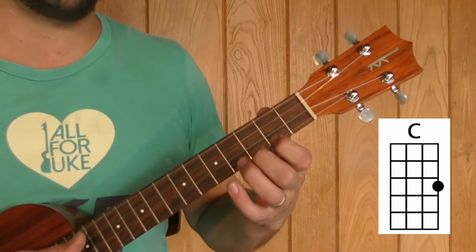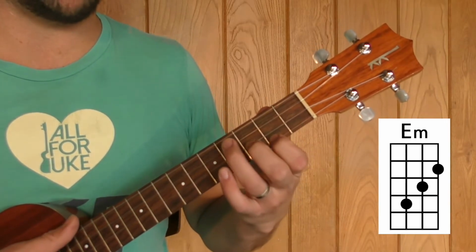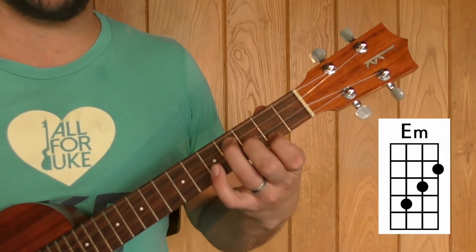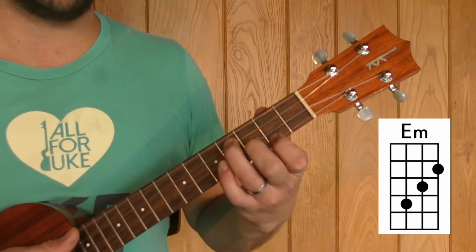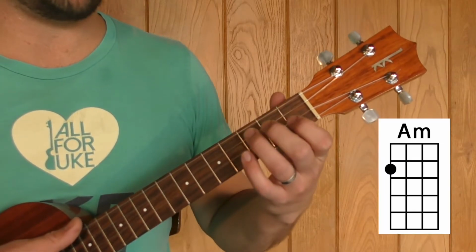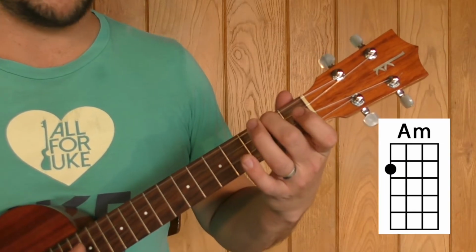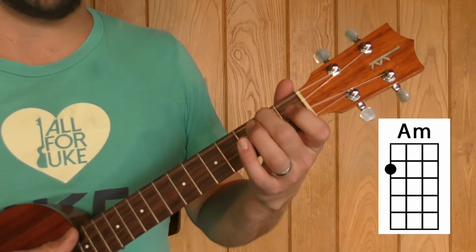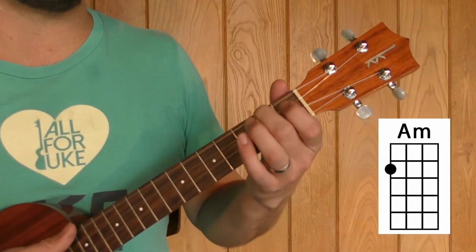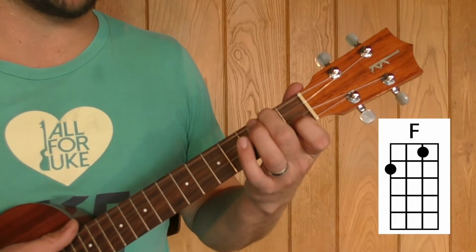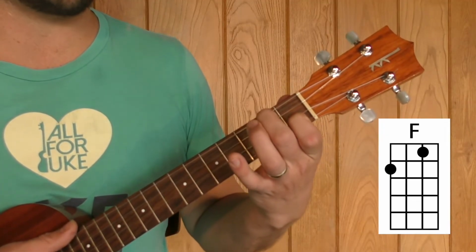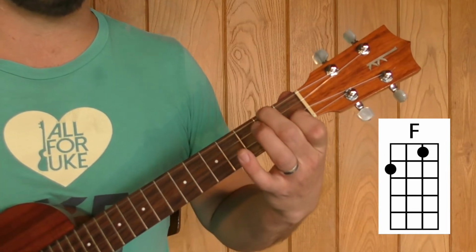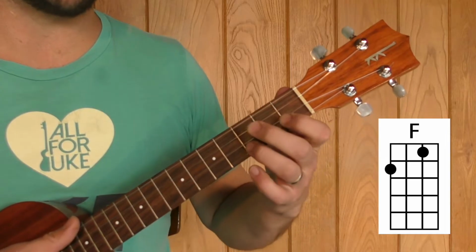We're going to pivot with our index finger to the E minor chord, which is ring finger, middle finger, index finger. Then we're going to move on to the A minor chord, middle finger on the 2nd fret on the G string. And then we're also going to use our middle finger as a pivot to get to the F chord. So we're just going to add our index finger here to the E string on the 1st fret. Then we're back to a C chord.